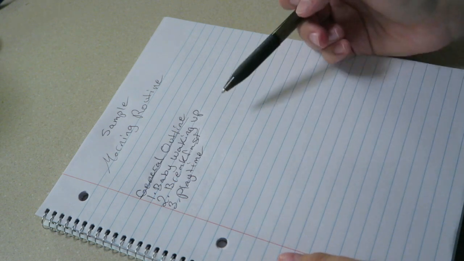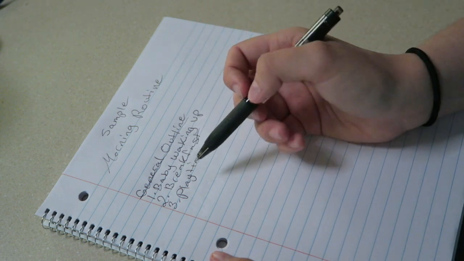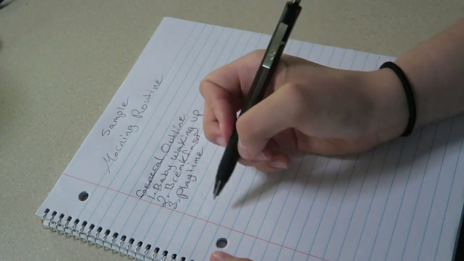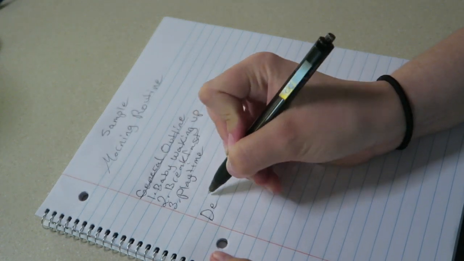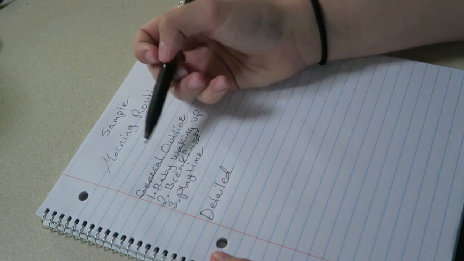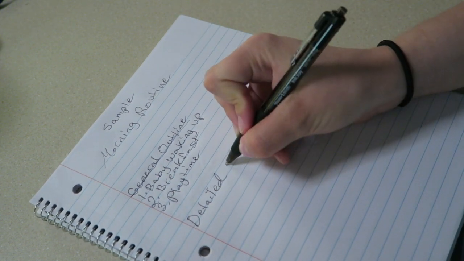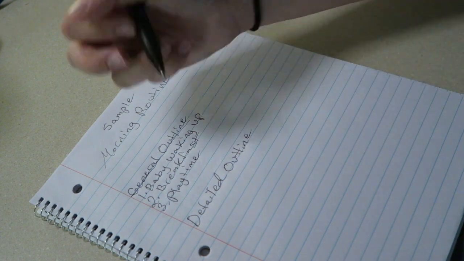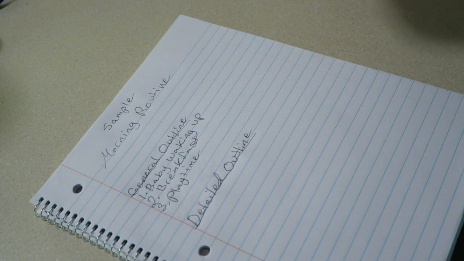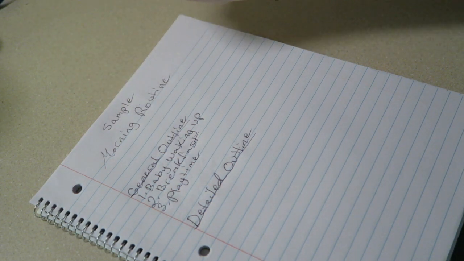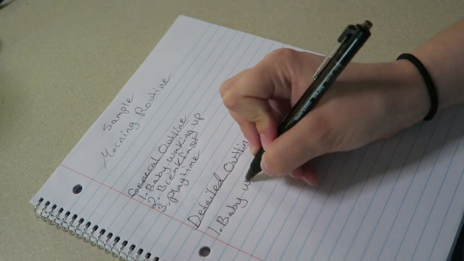So after I do that bigger outline, I move on to the next thing, a detailed outline. I go down a couple of spaces again, once I'm sure I have added all the pieces of the video I want to add here, and I put detailed outline. Then at the top here, I'll take the first piece of the video, one is baby waking up.